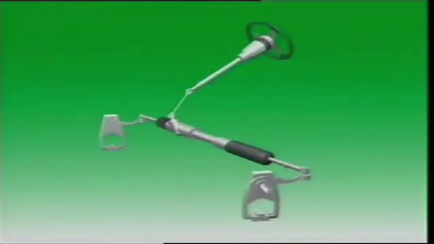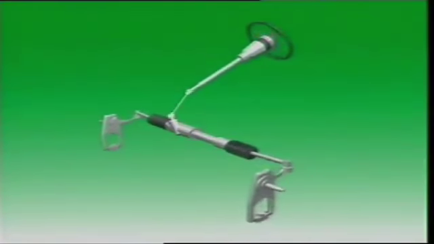With rack and pinion steering, the linkage is simpler, since the rack itself is part of the linkage.